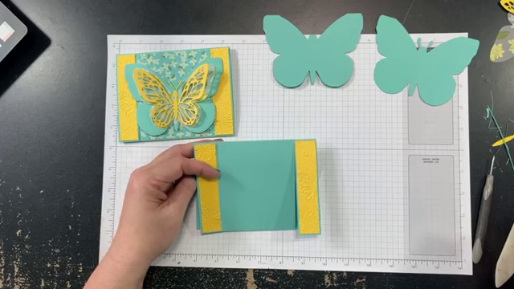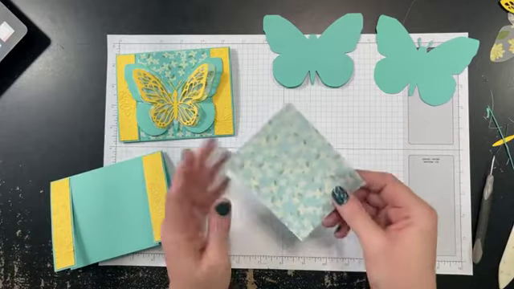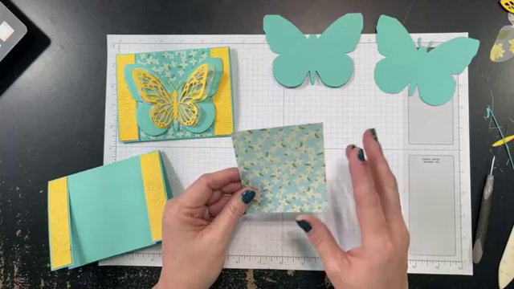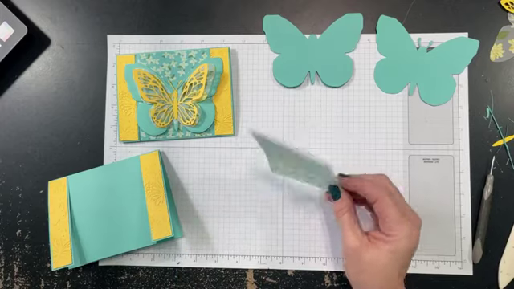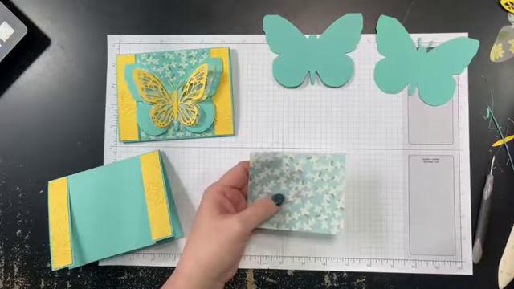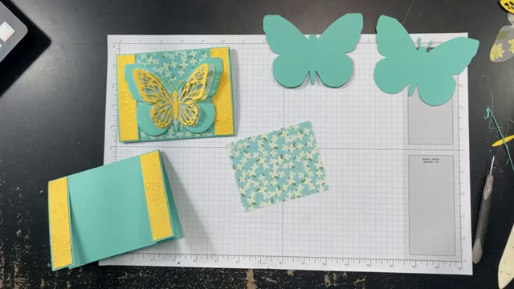Then we're going to take our piece of pattern paper. With vellum, you have to be a little bit particular on what adhesive you use because it's going to show. So when you use tape runner, it's going to show a line of tape. So what I like to do is take our glue dots.